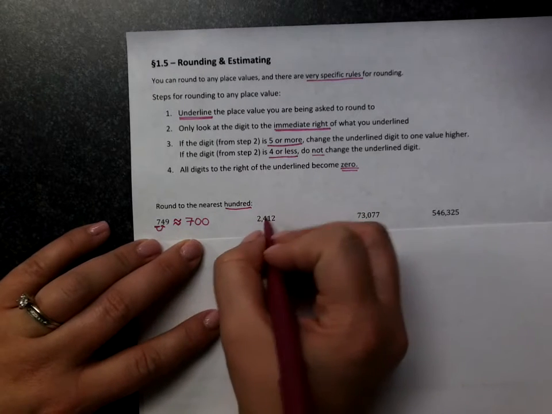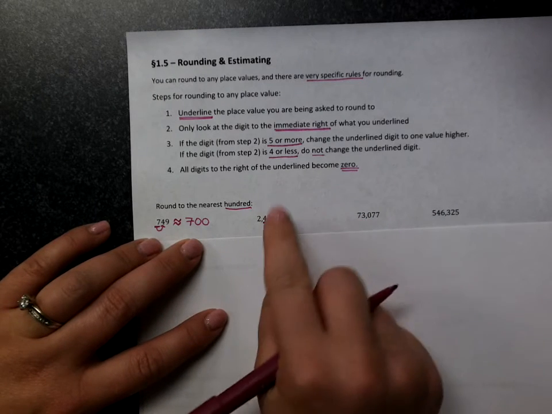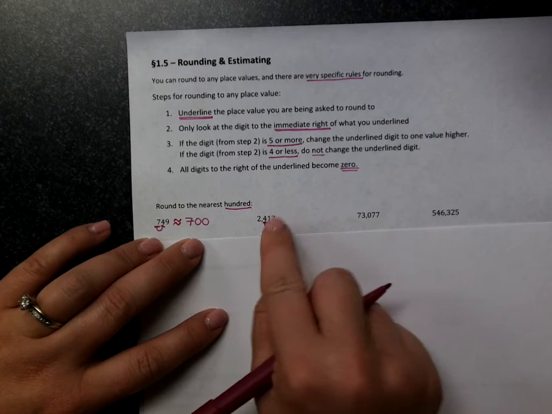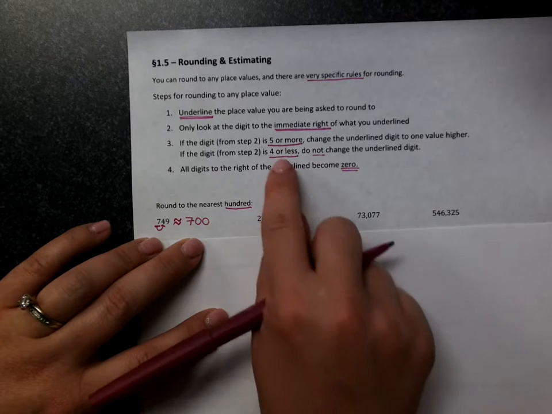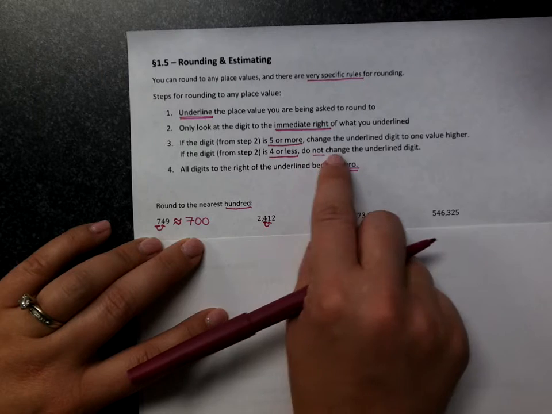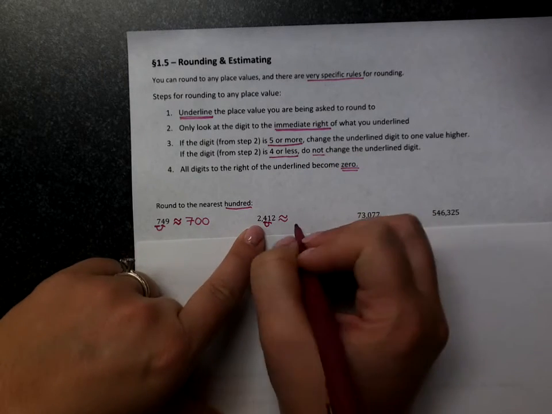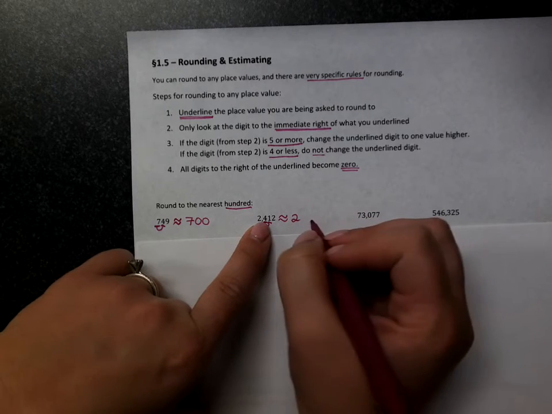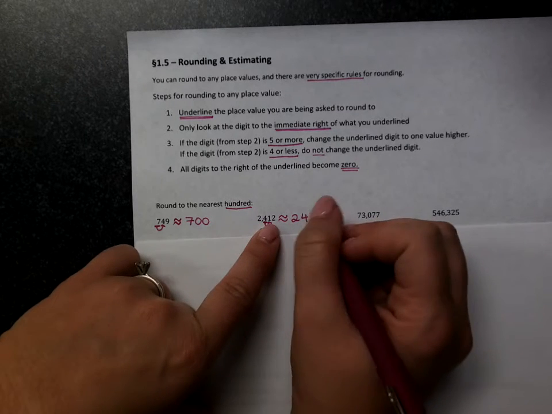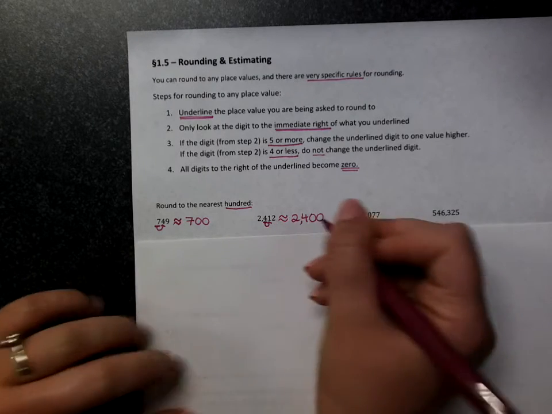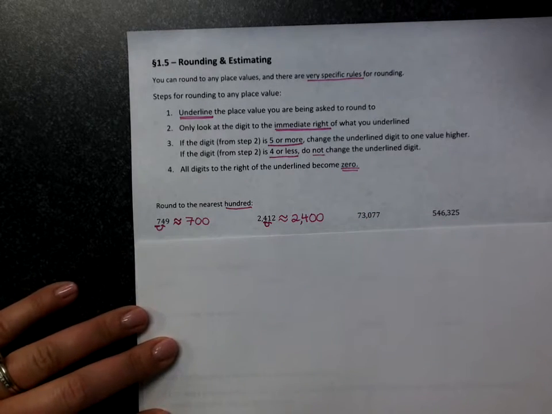Let's do it again. We underline the hundreds place, which is the 4. Look immediately to the right, which is a 1. The 1 is 4 or less, so we do not change the underlined digit. The 2 at the front stays a 2. The 4 stays a 4. The last 2 digits become 0. Rounding to the nearest 100.